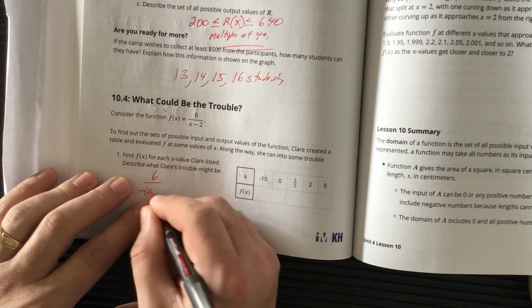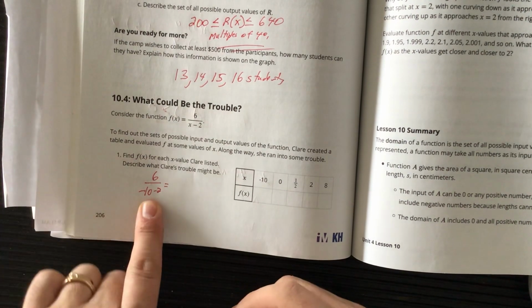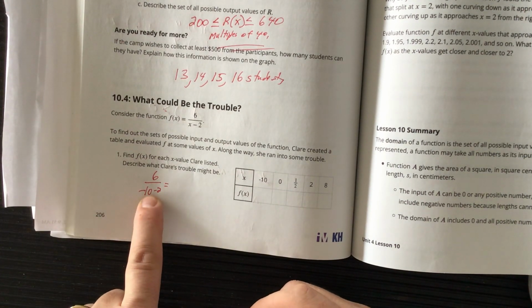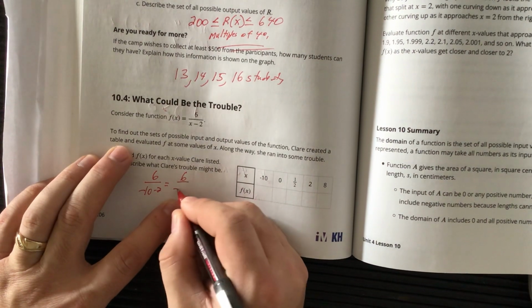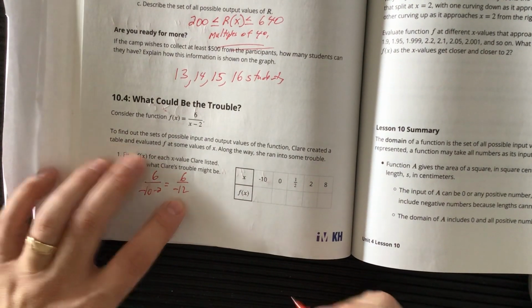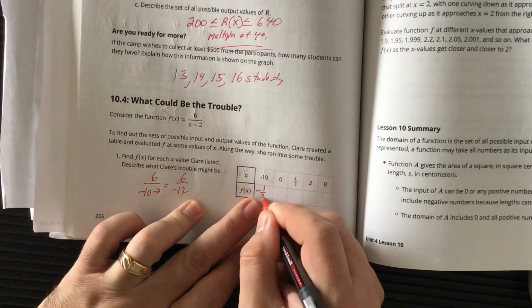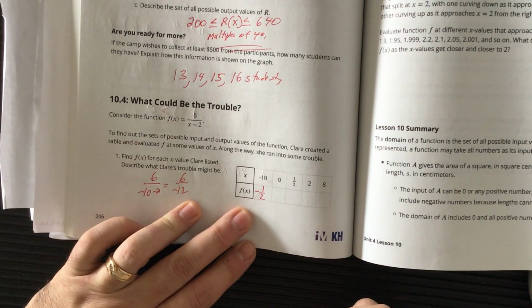So negative 10 minus 2. What is negative 10 minus 2? Negative 12. So 6 divided by negative 12. Negative half. Negative a half.